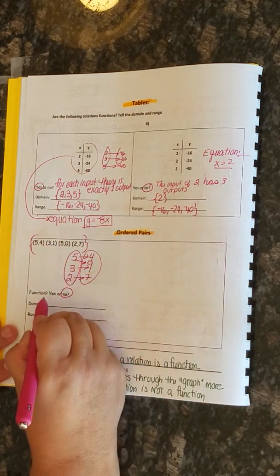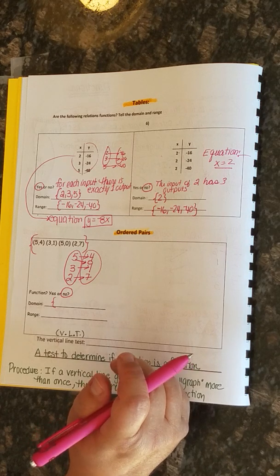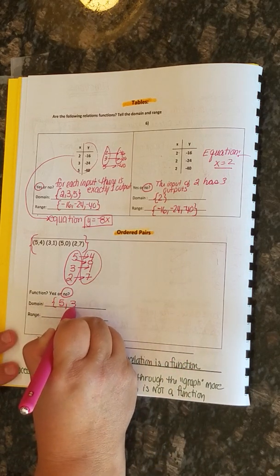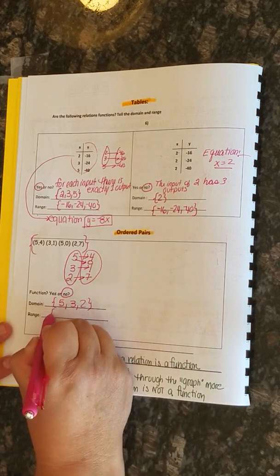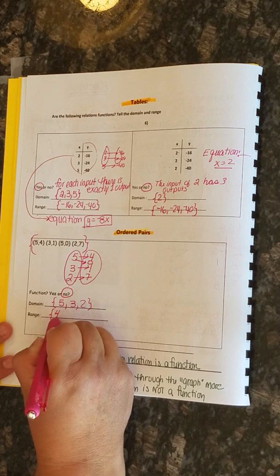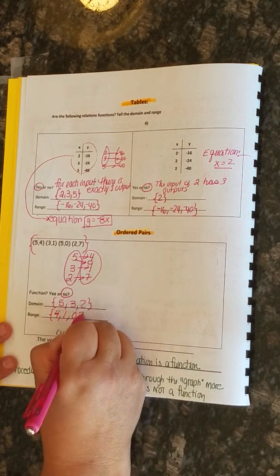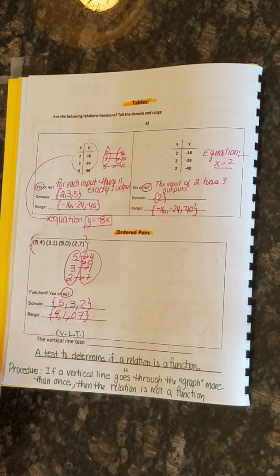Maybe you can see that in your head. And the reason is the input of 5 has 2 outputs. The domain, you list it once: 5, 3, 2. You usually do it in order, but sometimes the equations are so different and the inputs are so different, you can't force yourself to do it. And there's your range. So that's the third thing.